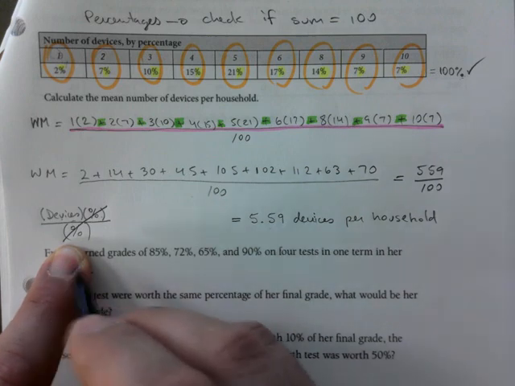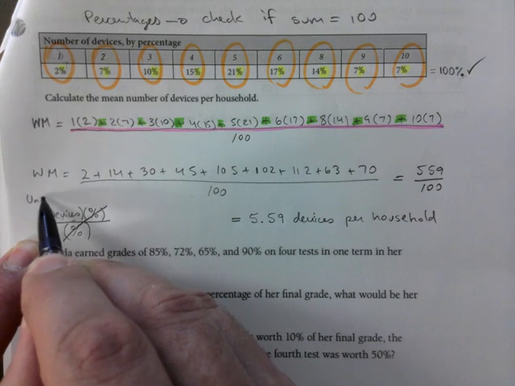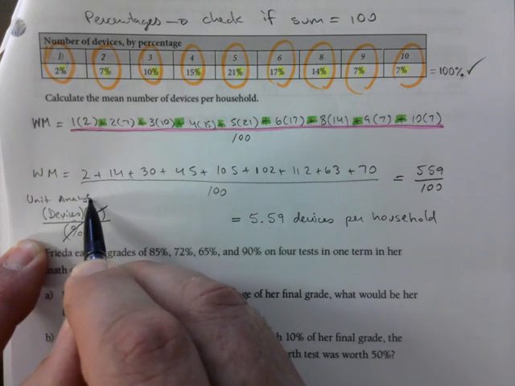Why do you throw in those words, Mr. Dirksen, on a Friday, right? Unit analysis.